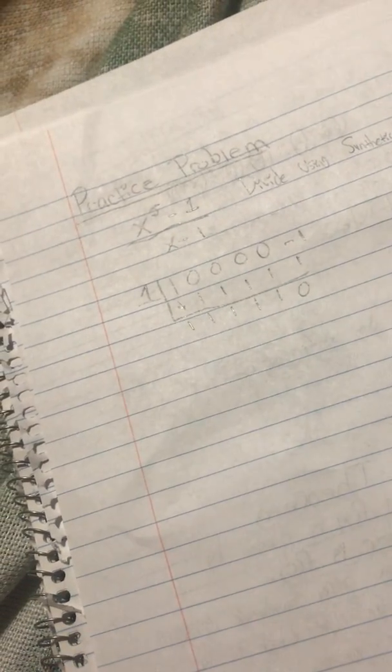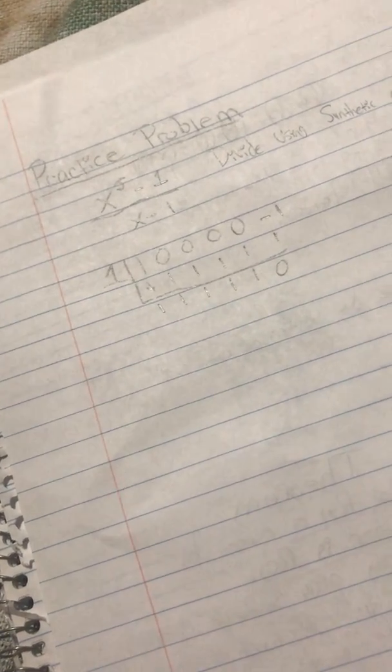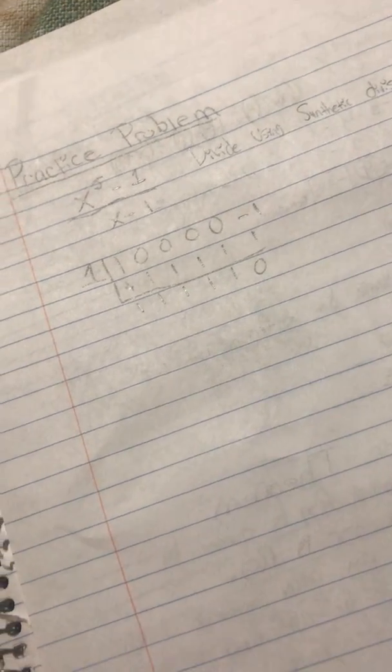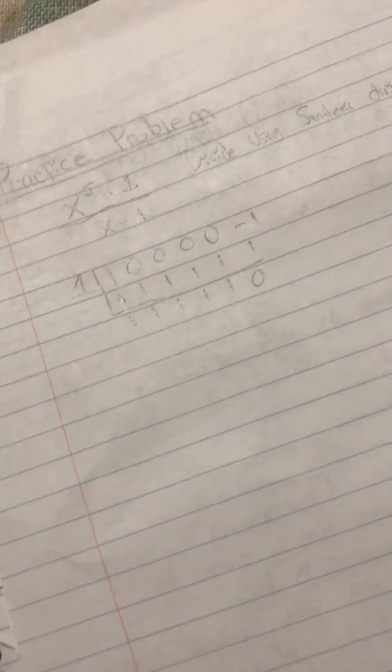1 times 1 is 1. 0 plus 1 is 1. 1 times 1 is 1. 0 plus 1 is 1 again, and it's -1. 1 times 1 is 1. Negative 1 plus 1 is 0. That's add in each column, and I just repeat it till it's done.